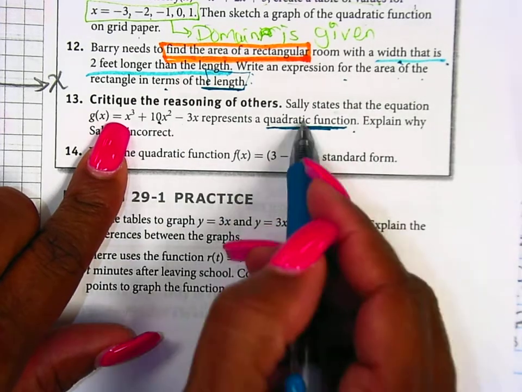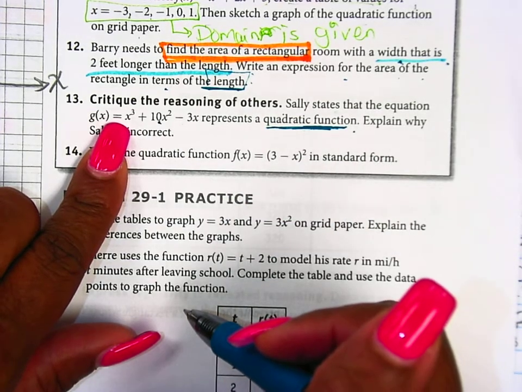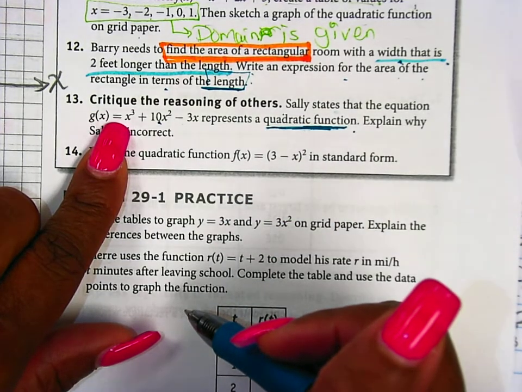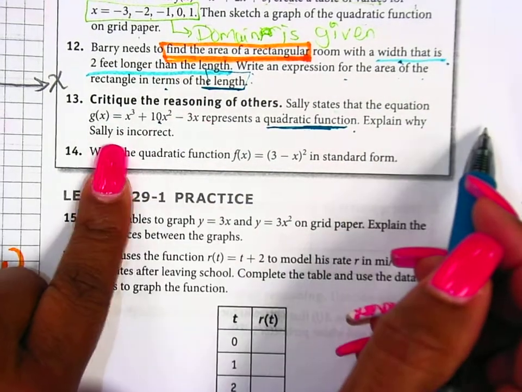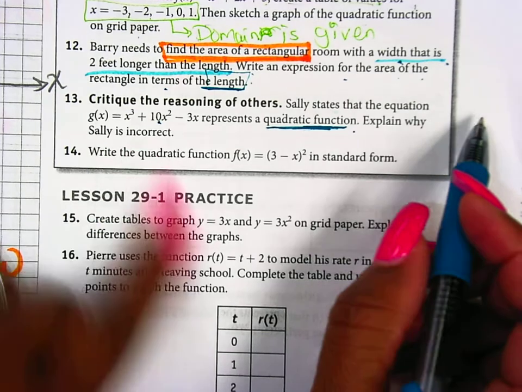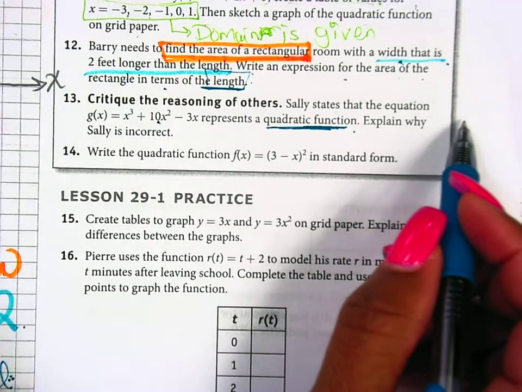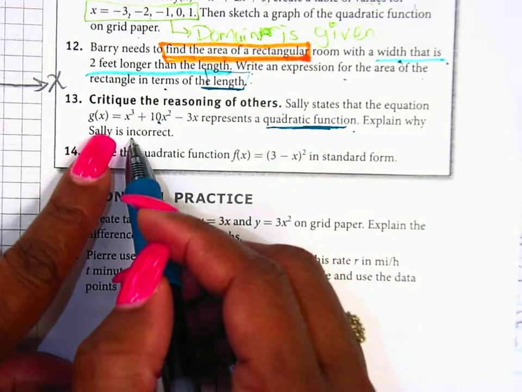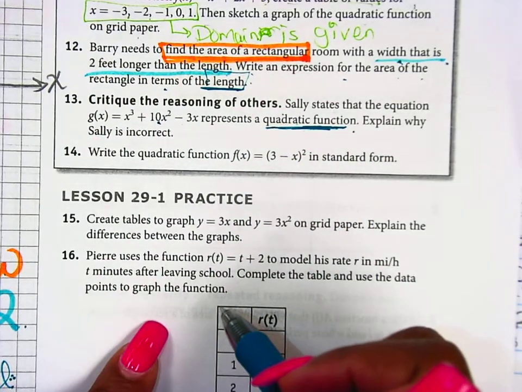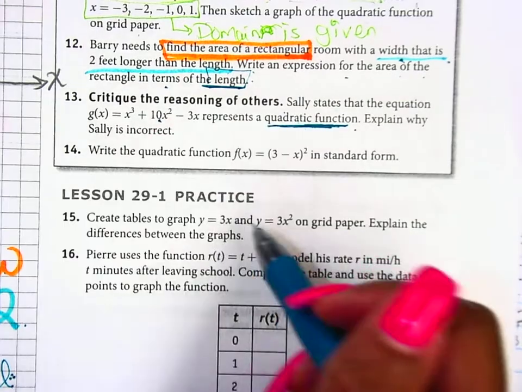How does the equation of a quadratic function look? Okay. What are the characteristics? Then use that information to explain why Sally is incorrect. Or some of you may say, well, no, she is correct. You use the definition and characteristics of a quadratic function to support your thoughts. Okay? And make sure you use complete sentences.